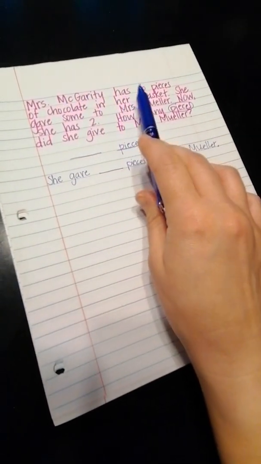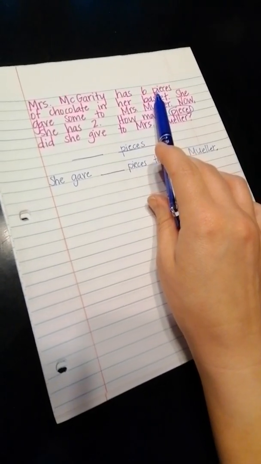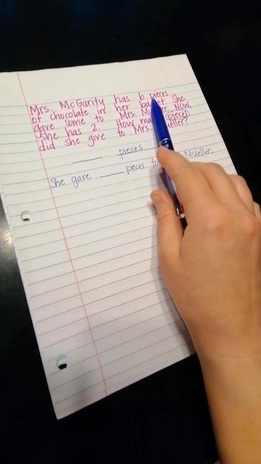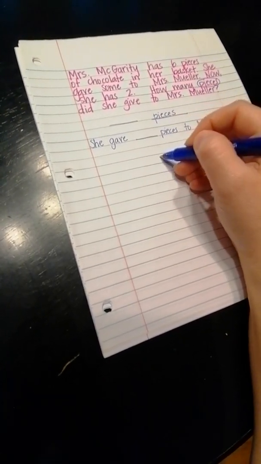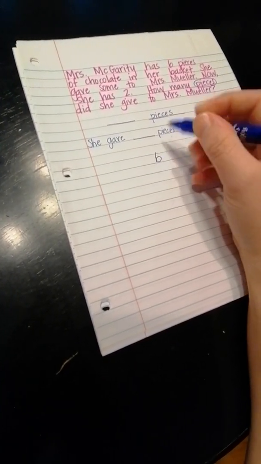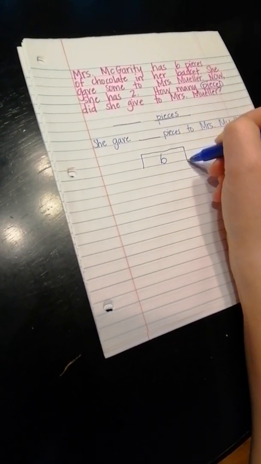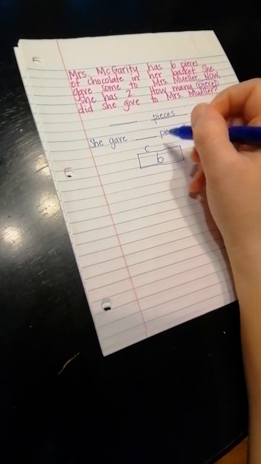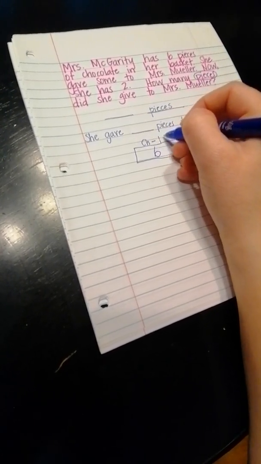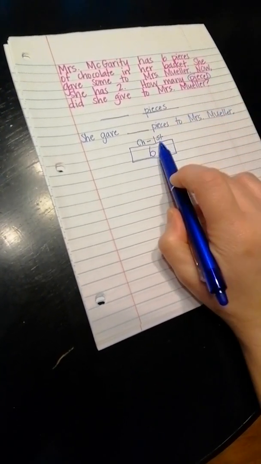I've got to think, well, what do I know? I know Miss McGarity has 6 pieces of chocolate, and that's all she has. She didn't get any more chocolate. That is all Miss McGarity has. So, okay, I'm going to write a 6, and I'm going to put a big box around it because that represents how many pieces of chocolate she had first. For chocolate, I'm going to put CH because I know that digraph says cha. And I'm going to put first. That's the chocolate I had first.